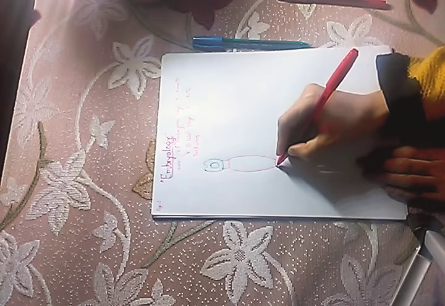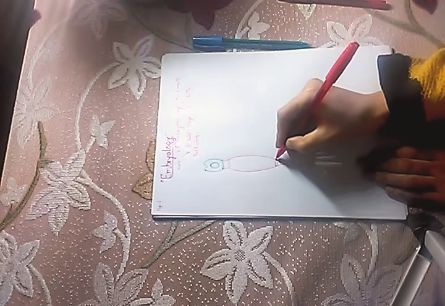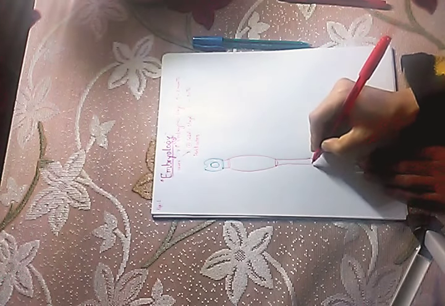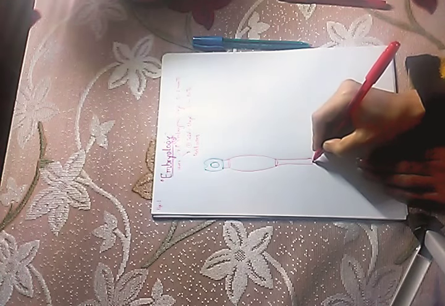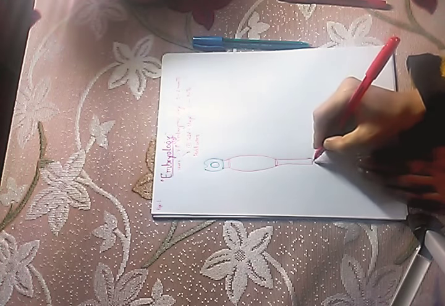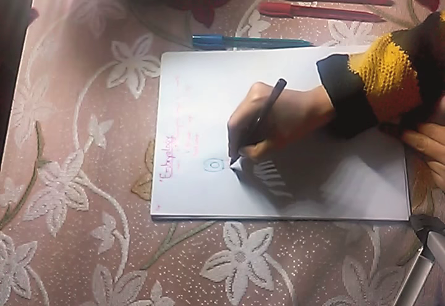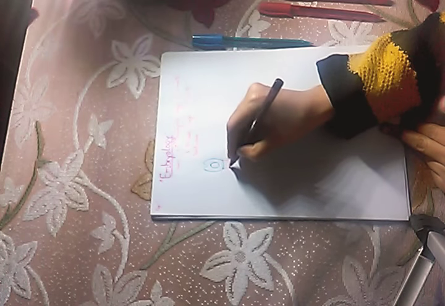This is sperm, the structure of sperm. Sperm, plural spermatozoa. It is a male gamete, and this male gamete has different parts.